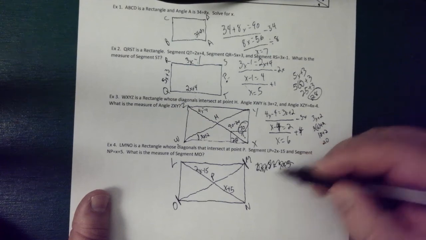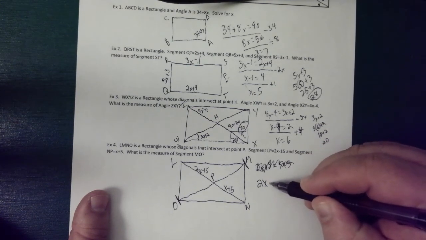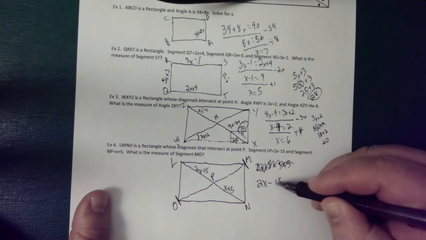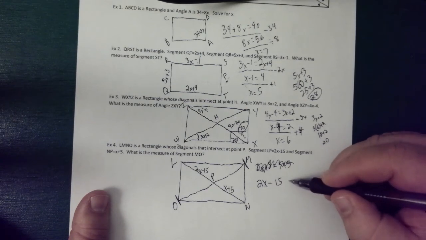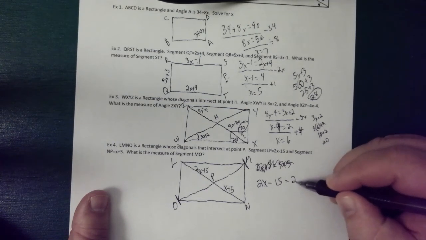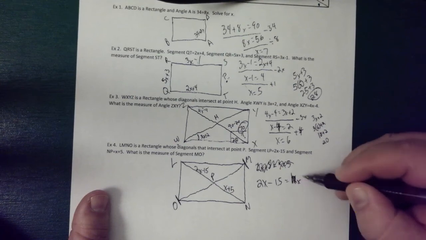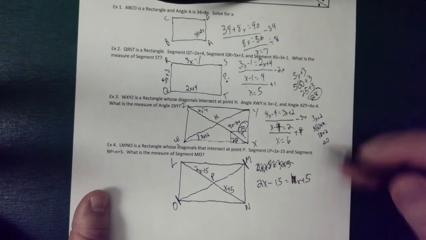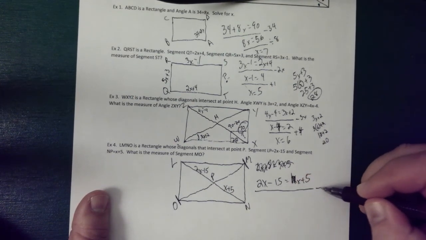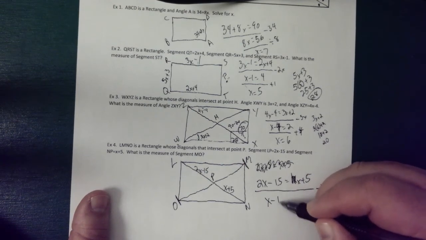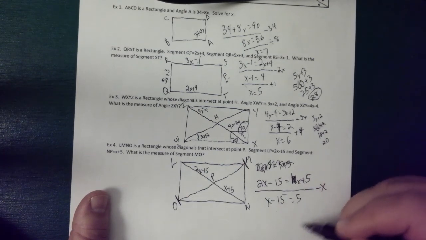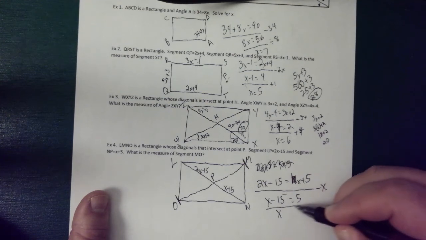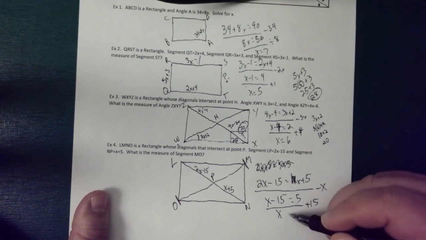It is 2x minus 15. I thought the minus and the 1 were a plus sign. Equals just x plus 5. First thing I would do is subtract x on both sides, so x minus 15 equals 5, and then you add 15 to both sides, and x equals 20.